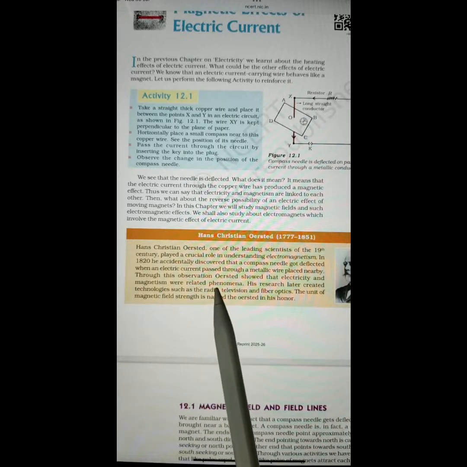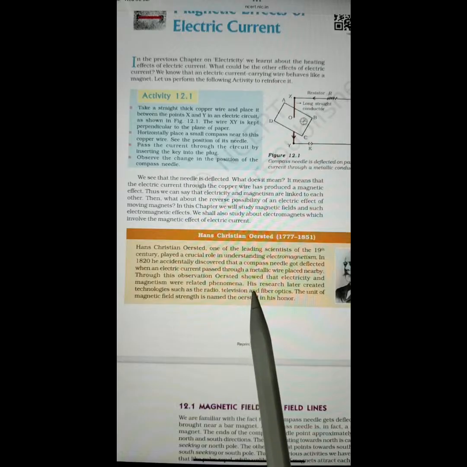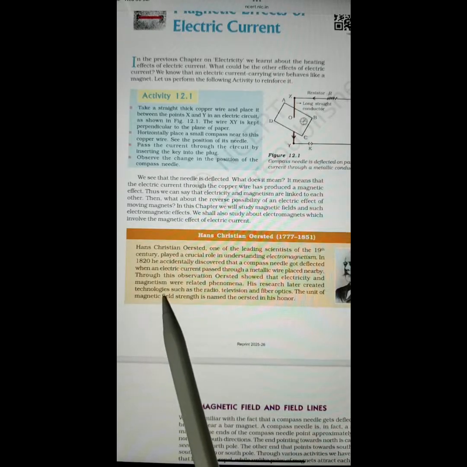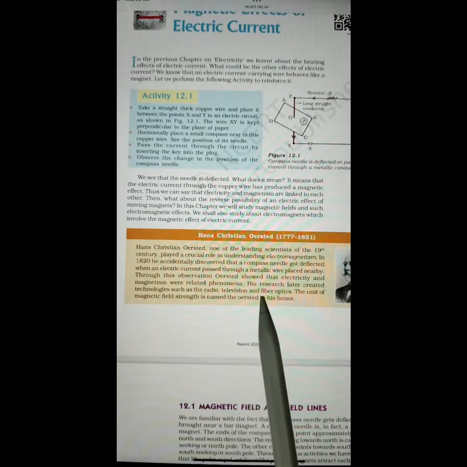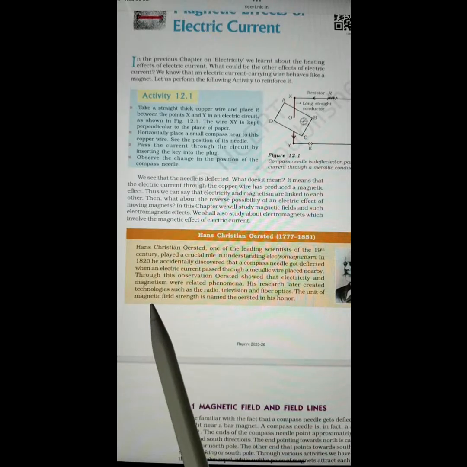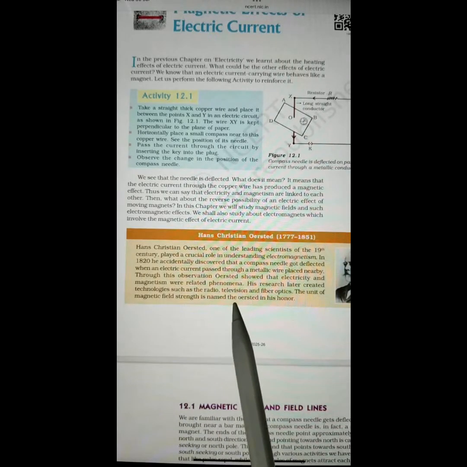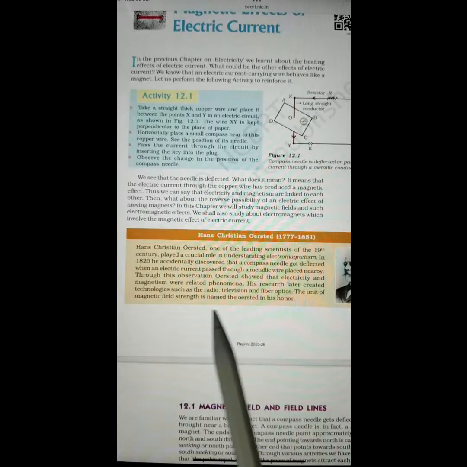Through this observation, Ørsted showed that electricity and magnetism were related phenomena. His research later created technologies such as radio, television, and fiber optics. The unit of magnetic field strength is named the Ørsted in his honor.